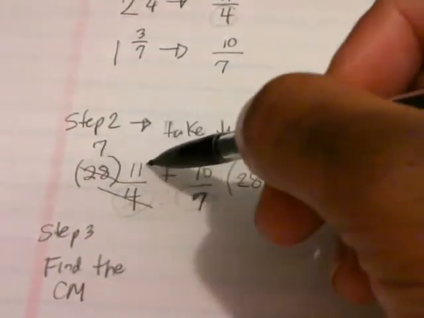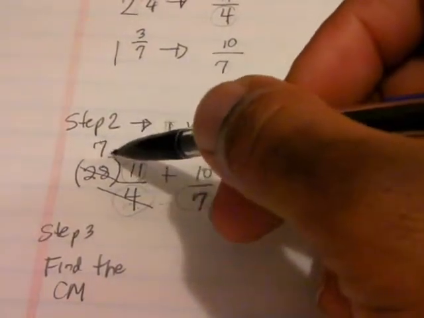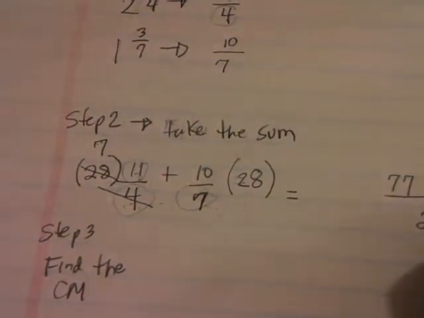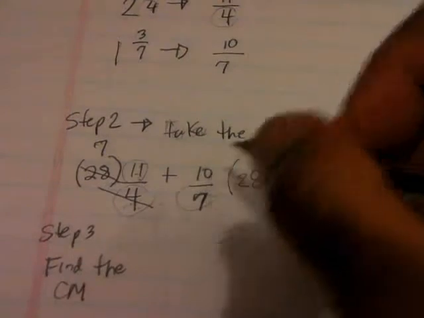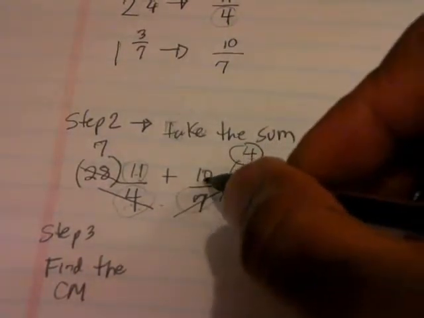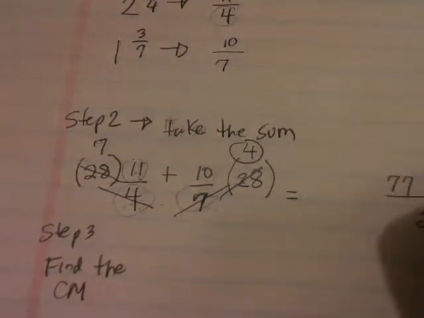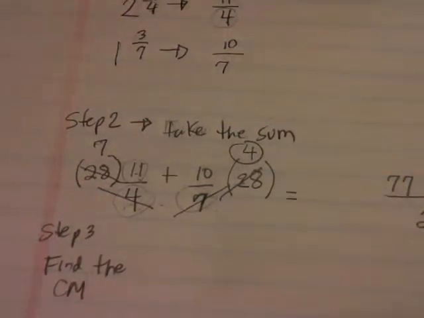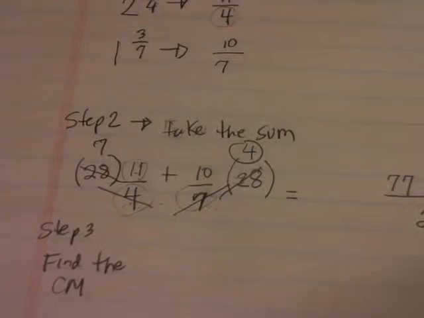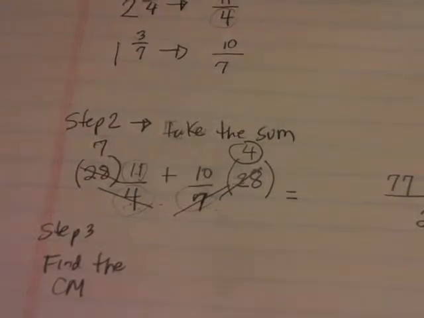You're going to multiply 7 times this 11 to add the remaining factor to the numerator, which is 77. I'm going to write my 28 as my new common denominator. And then I'm going to do the same thing on the right side. They cancel. You have 4 left. Multiply 4 to 10, which is the numerator from the fraction that we captured, and then you have 40. And then when you add the numerators together, you'll have 117 over 28.